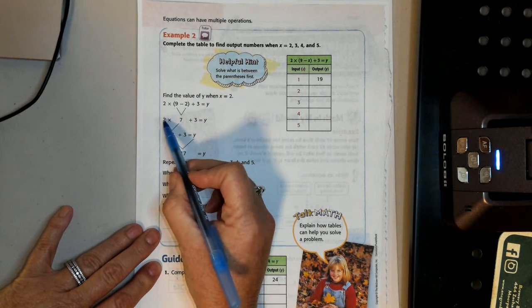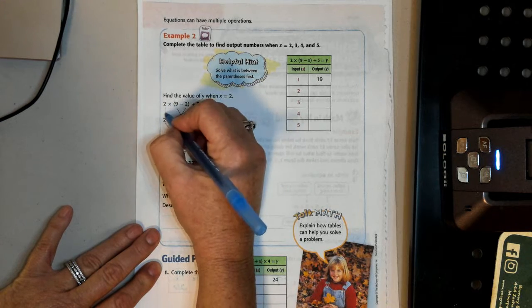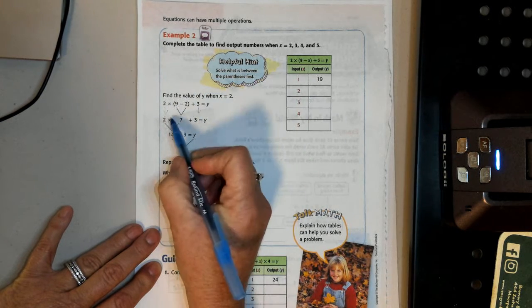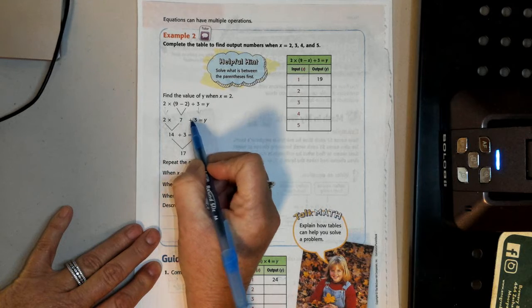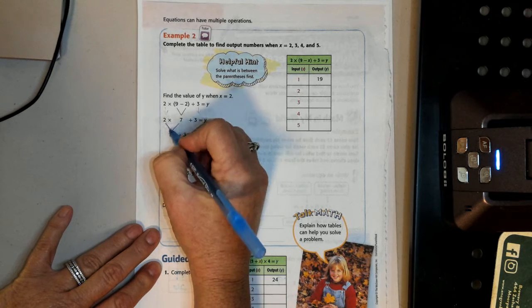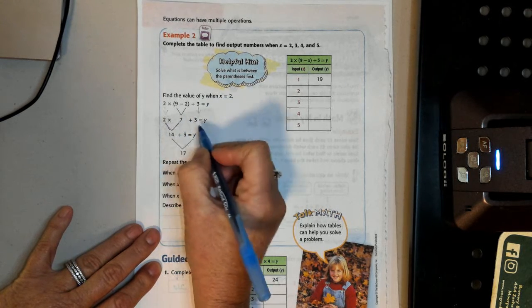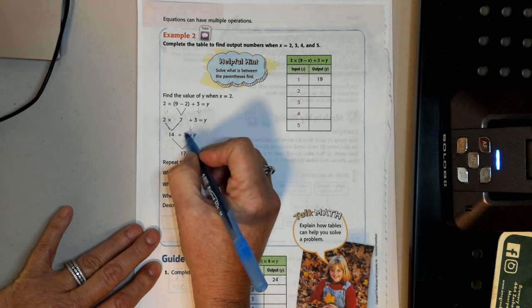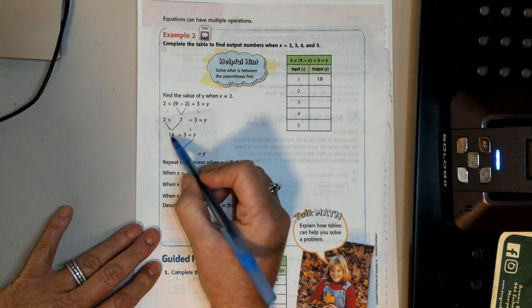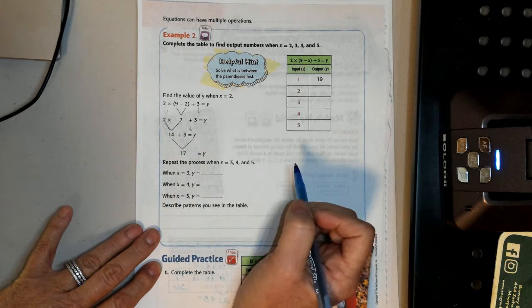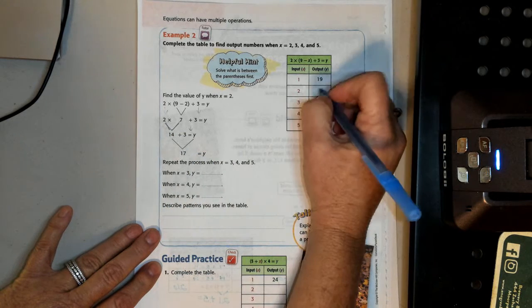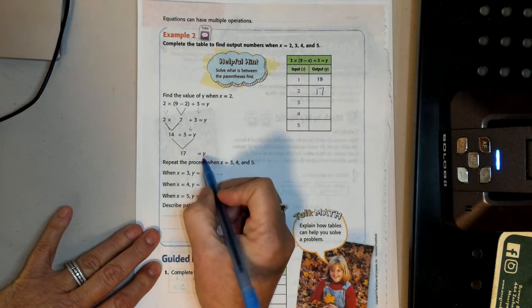Then we bring it all down as we're doing it. 2 times 7 plus 3 equals y. 2 times 7 is 14. Bring that 3 down. 14 plus 3 is 17. So y equals 17 when we put the 2 in.